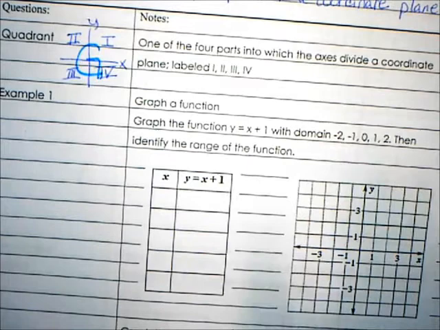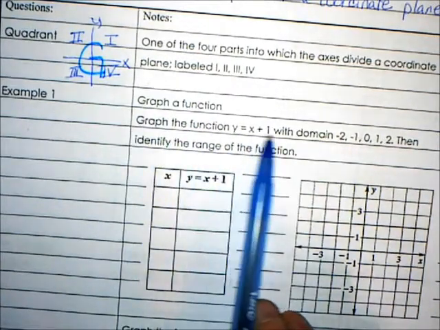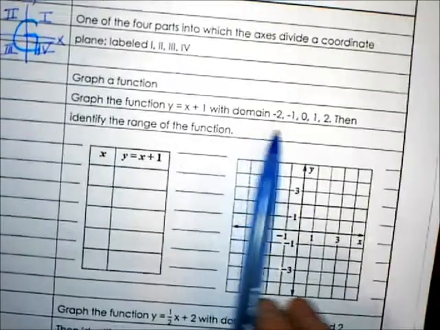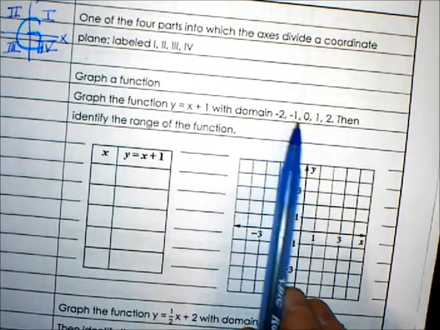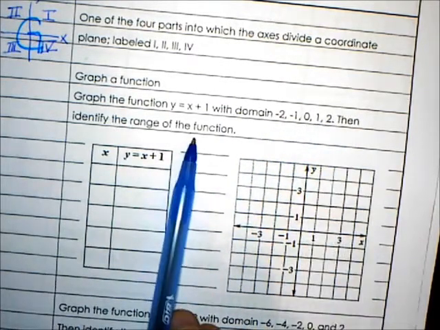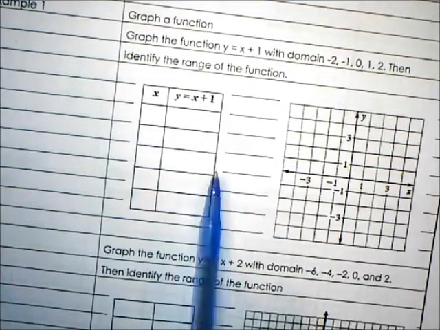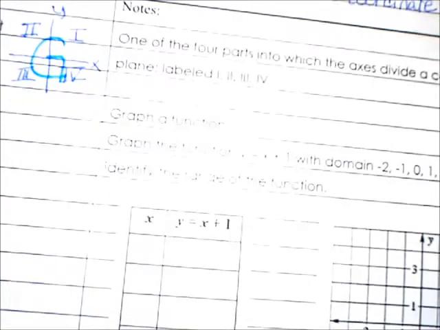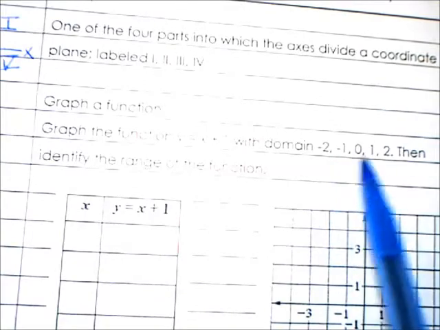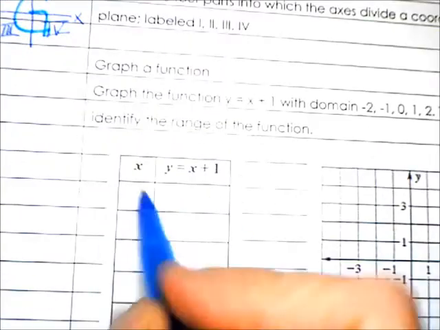Okay, here's our first notes. We're just graphing functions. It says graph the function y equals x plus 1 with a domain of -2, -1, 0, 1, and 2. Then it wants us to identify the range. Alright, so if I look here at my table, let me zoom in a little bit. They give me the domain numbers, -2, -1, 0, all these numbers right here. I'm going to put them in the x column going down.